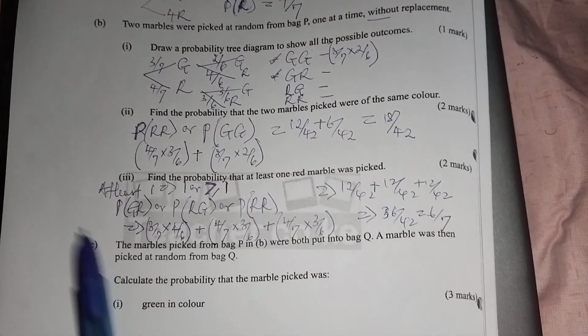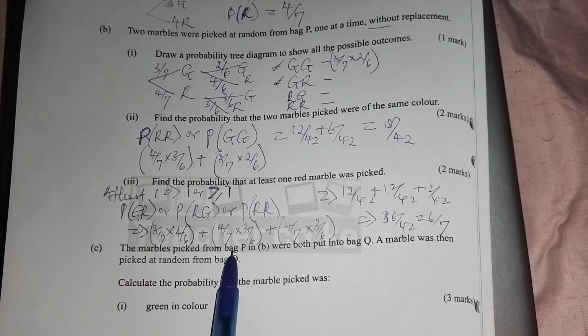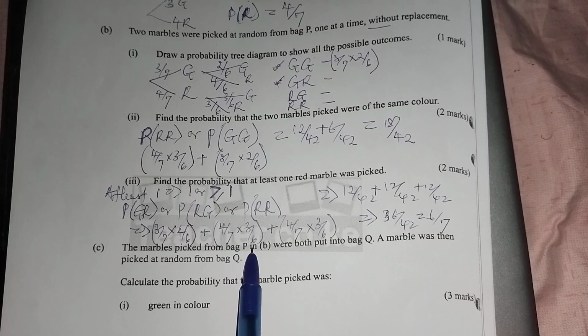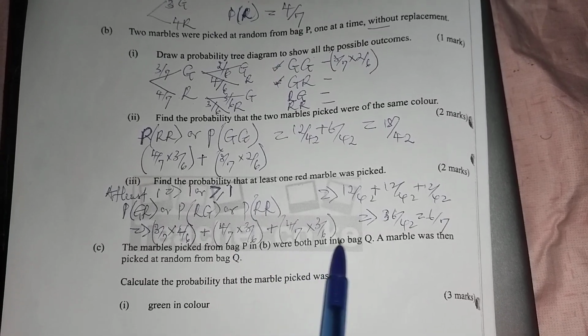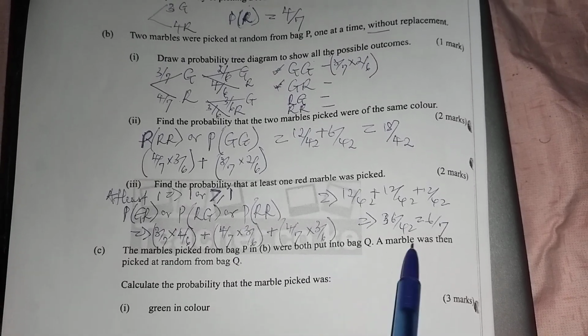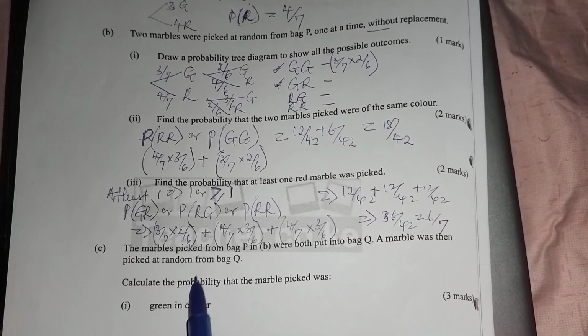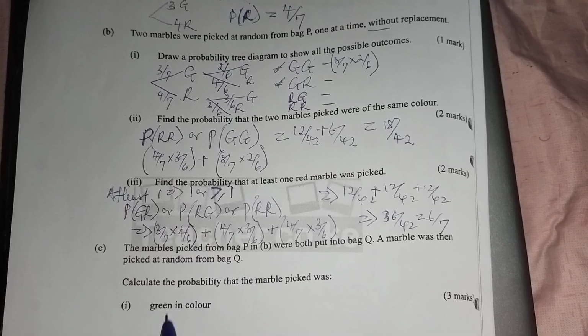The next part: the marbles picked from bag P in part B were both put in bag Q. A marble was then picked at random from bag Q. Calculate the probability that the marble picked was green in color.